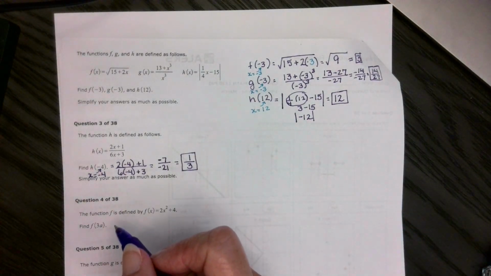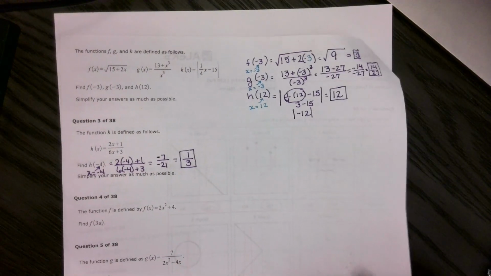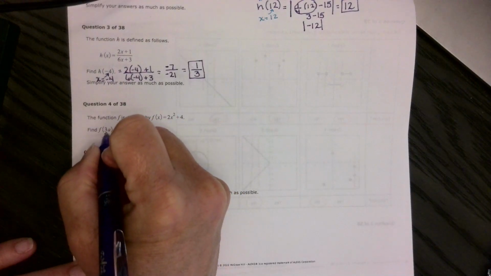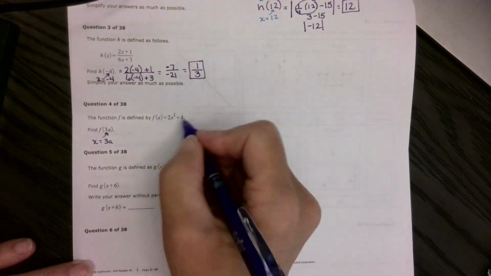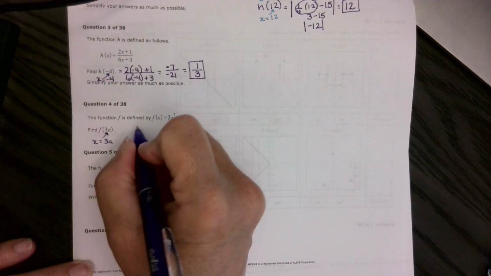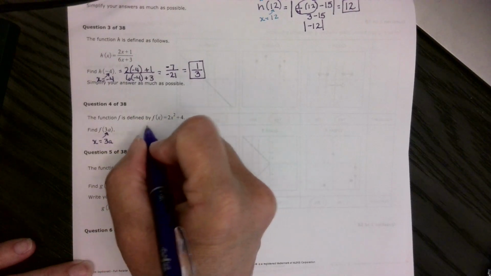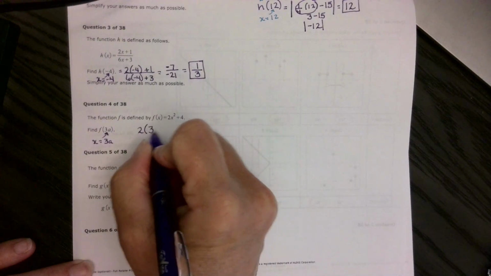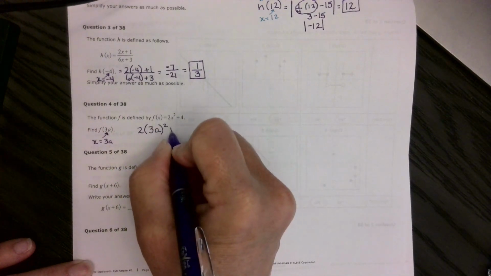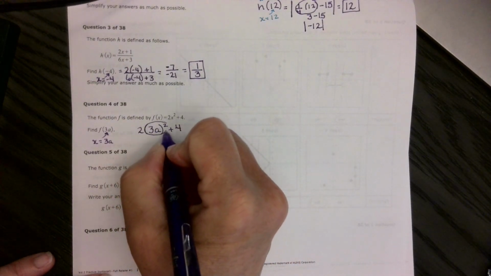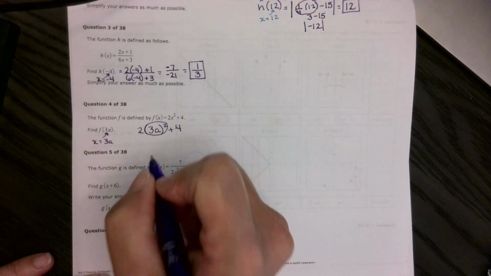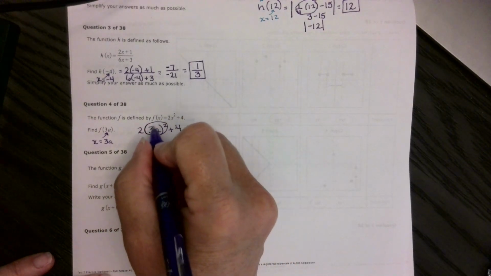Okay, right here, we're going to do the exact same thing. It's just that instead of just a number, we're now going to make our x equal to 3a. So wherever you see x in your function, you're going to replace it. So you're going to say 2 times, I'm going to take out my x, I'm going to put 3a squared plus 4. Well, let's do our exponents first. That's going to give us 9a squared.